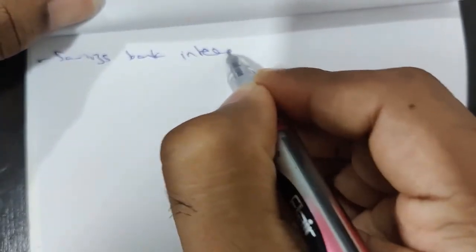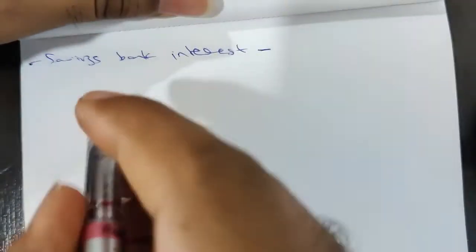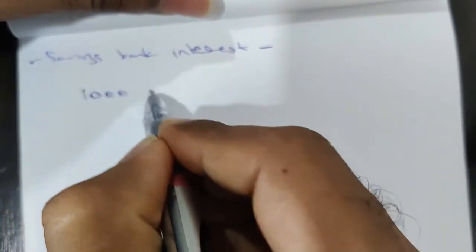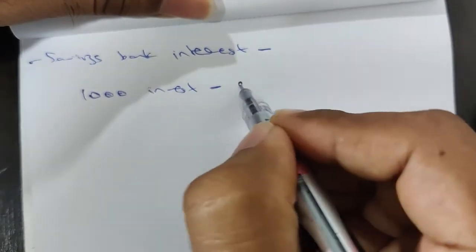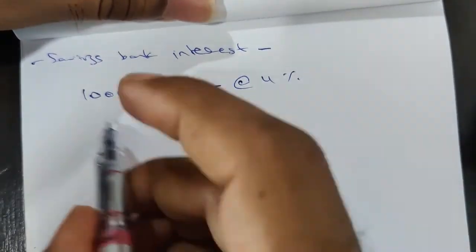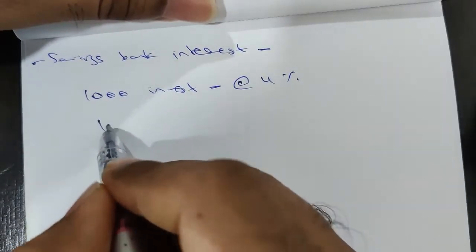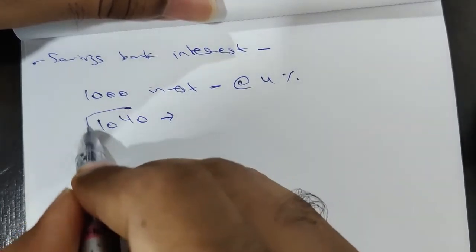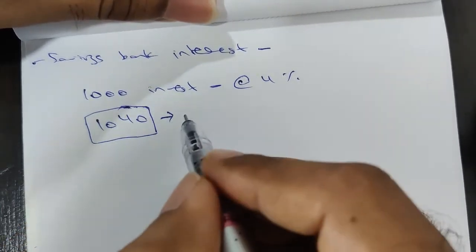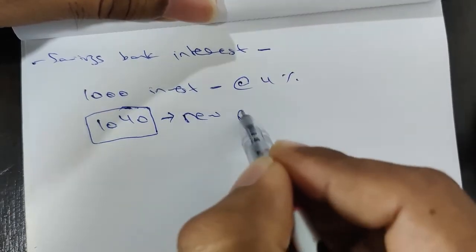Even our savings bank interest: suppose rupees 1000 we invest or keep in a savings bank account which earns 4%. So at the end of 1 year, how much do we get? 1040. Now what happens? This becomes your new principal at the end of 1 year.